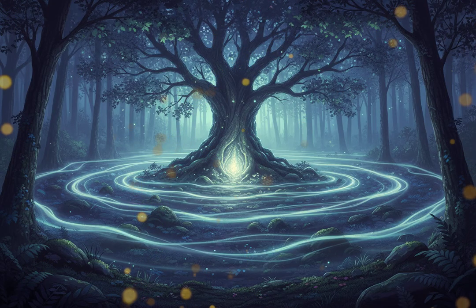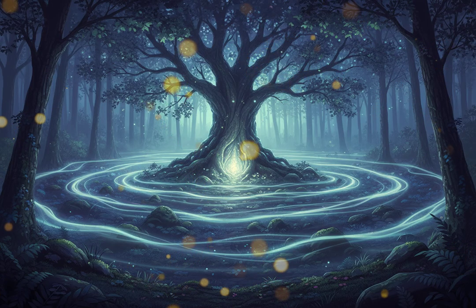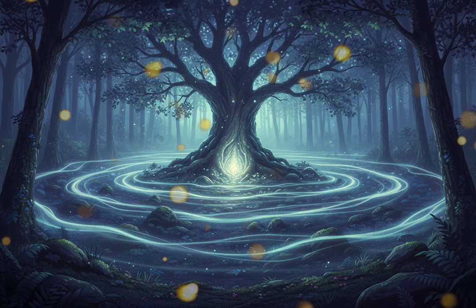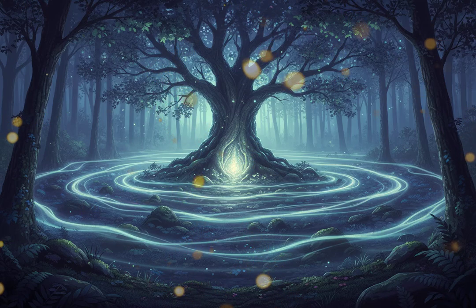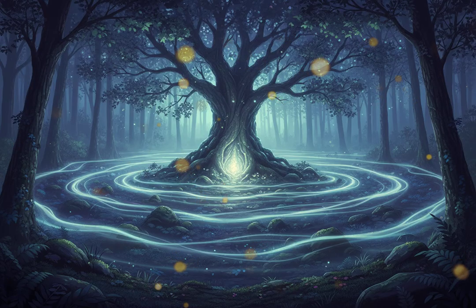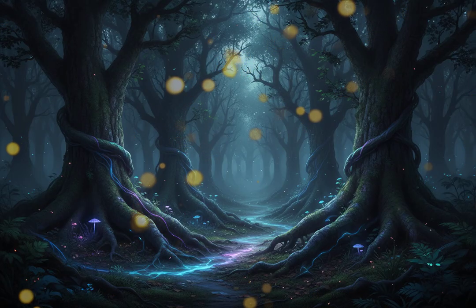The more we learn about these connections, the more we are inspired to foster similar bonds in our own lives, recognizing the importance of community in nurturing our own growth and resilience. Thus, we find ourselves at the intersection of science and wonder, where the study of tree roots unveils a rich narrative of collaboration and communication.